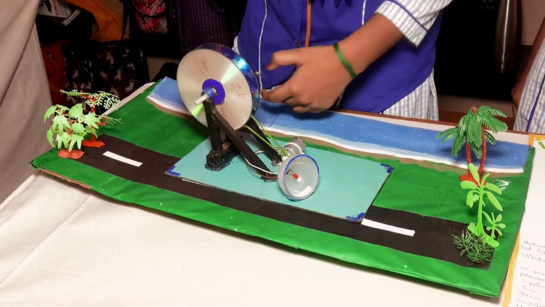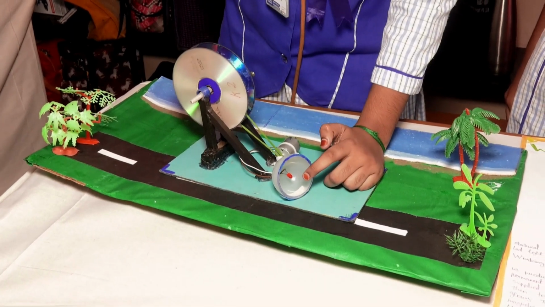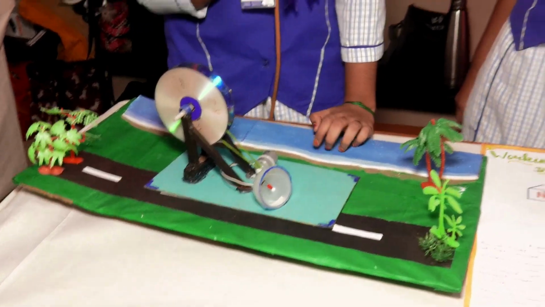So only when we start rotating this, the LED bulb will start to glow.